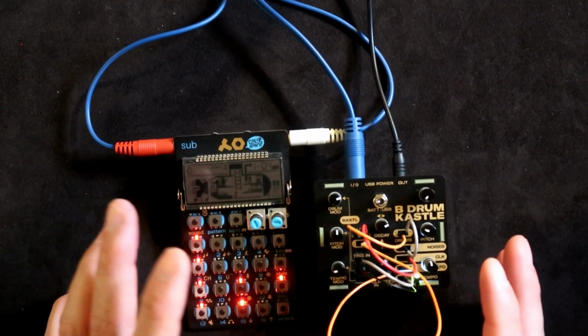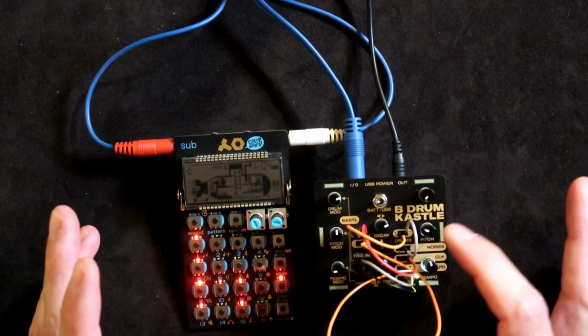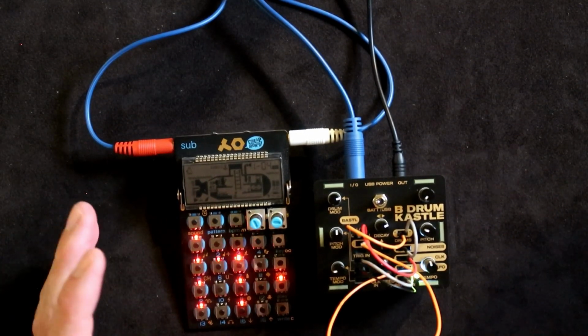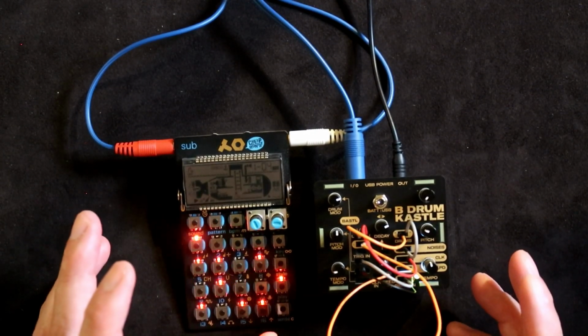Alright, so I'm just going to leave it with this. I think it sounds pretty good. I really like how you can hear some of the noise sort of rips in the gaps of the sound.